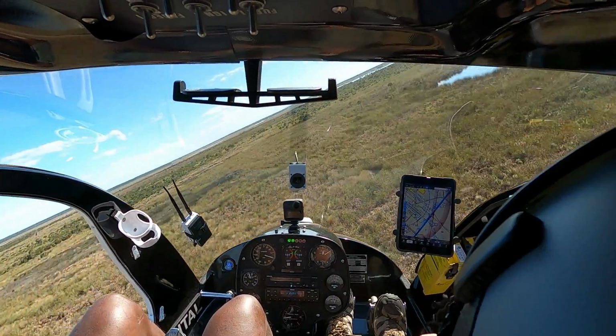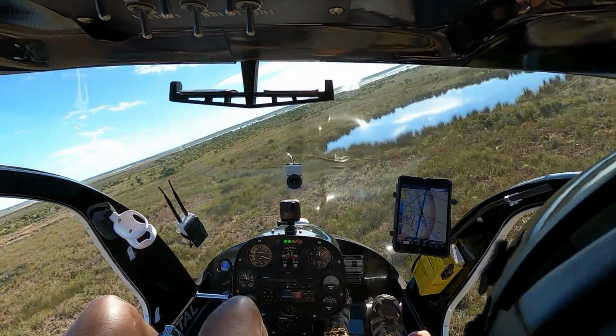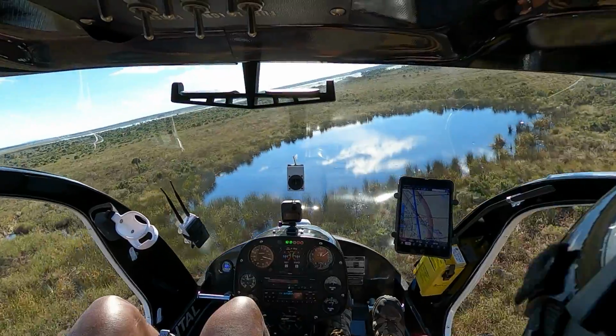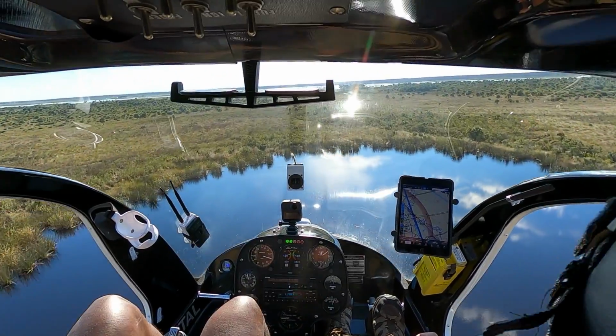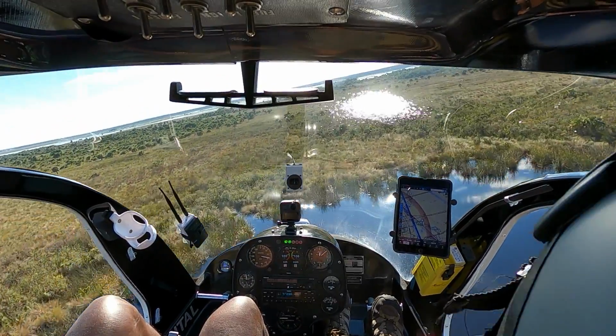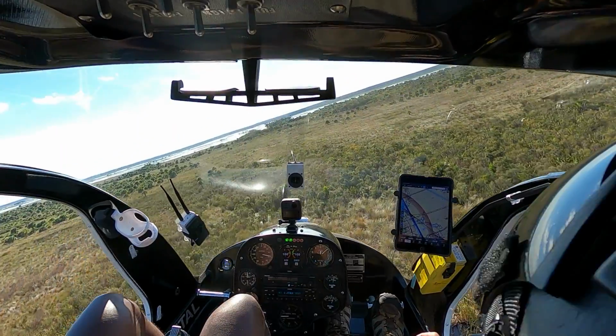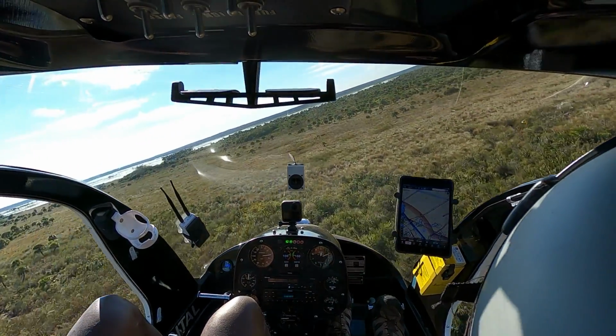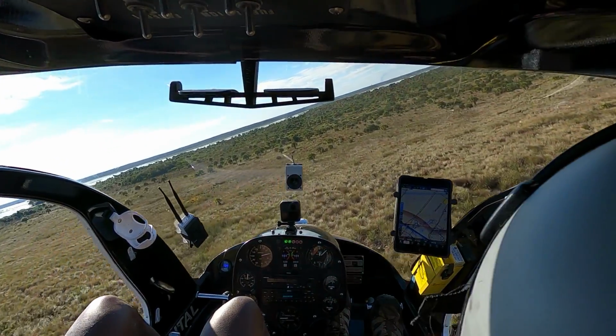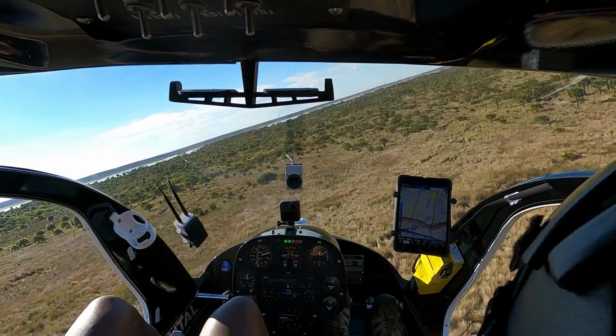So I got my power down to about 26, 27. We're going to land on the south side. And this is the type of pattern here. But you don't need as much room to do a pattern in a helicopter as you do in an airplane.